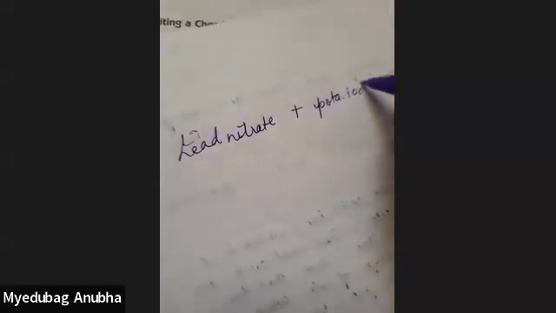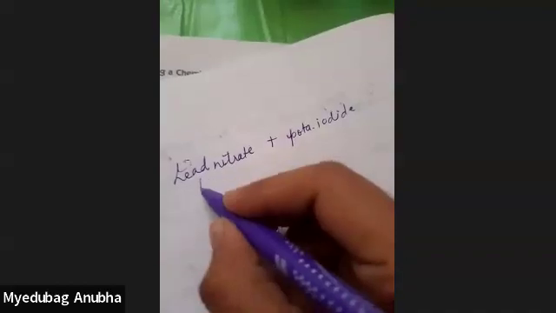Okay, let's take it this way. These equations require thorough practice. See, what I'm going to explain to you is that here you have taken lead nitrate solution, and you have mixed another solution, that is your potassium iodide. Understood up to here? Yes. Okay. Now what is the formula for the lead nitrate?